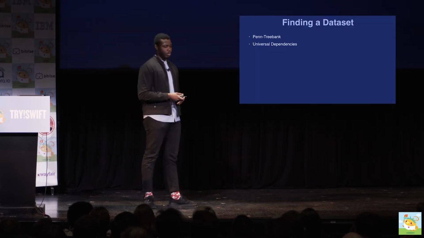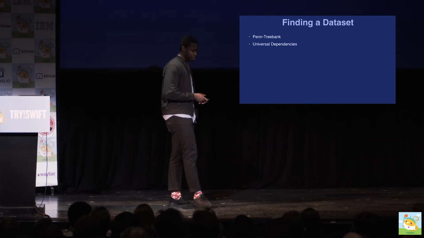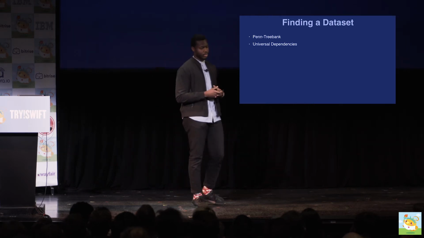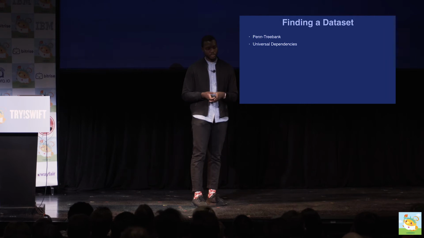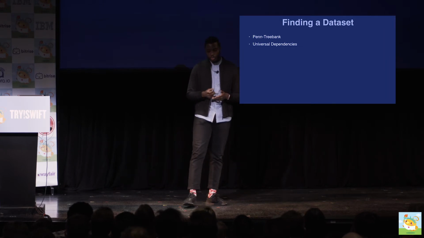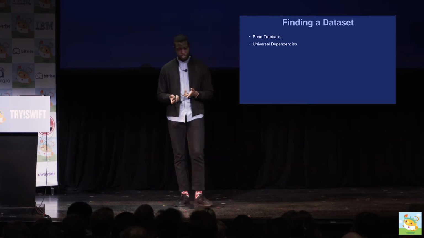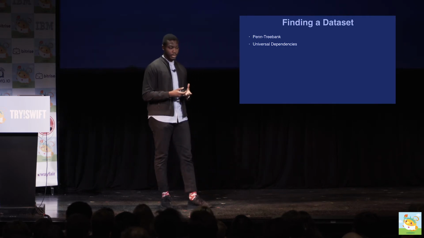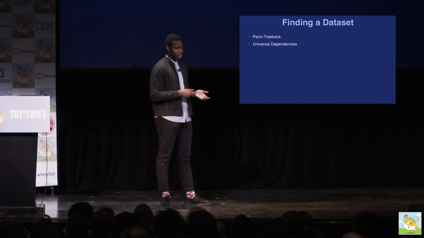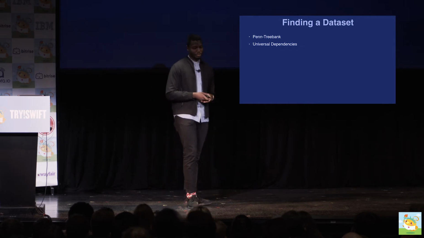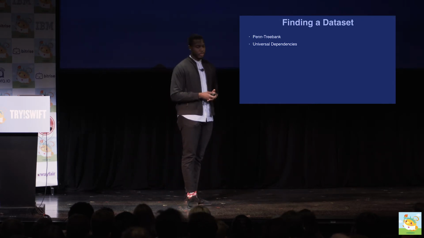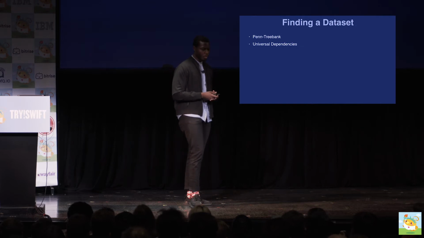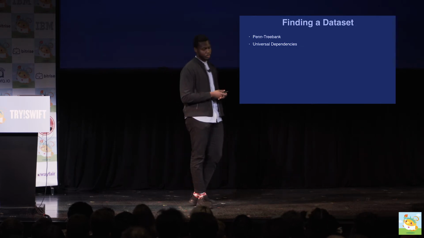So in order to train the model, we need to get a data set of dependency trees. And this data set consists of sentences and their corresponding parse trees. In this domain, there are 2 popular data sets you find in most research papers. The first is the Penn Tree Bank, which is a curated data set of English that's released through the Linguistic Data Consortium, or LDC for short, while the other is the Universal Dependencies, which is an open source data set that spans over 70 languages.